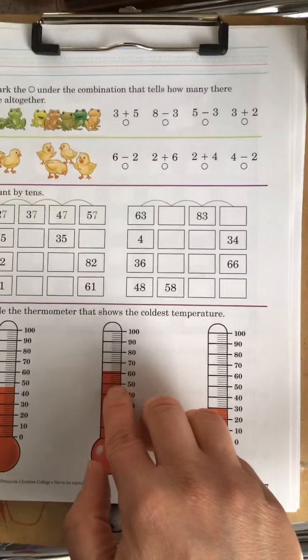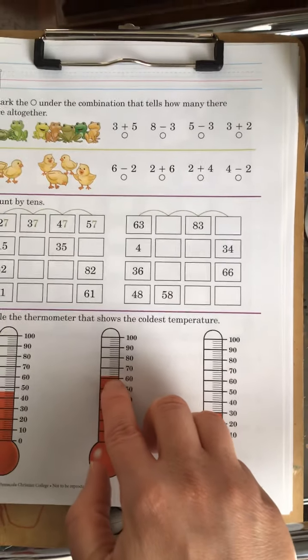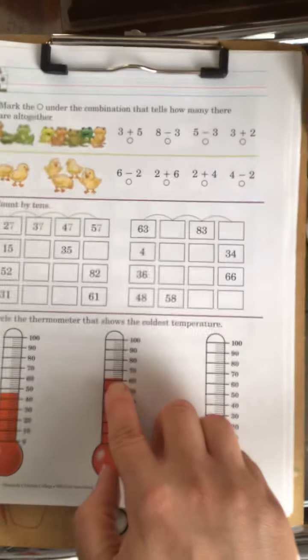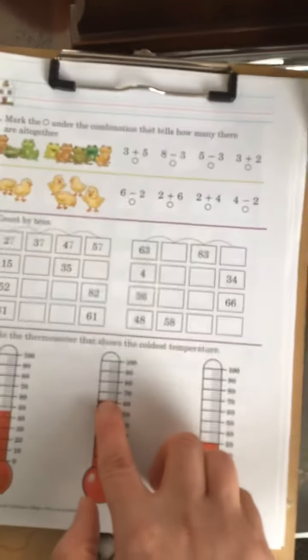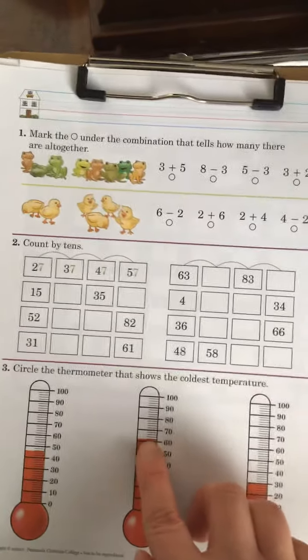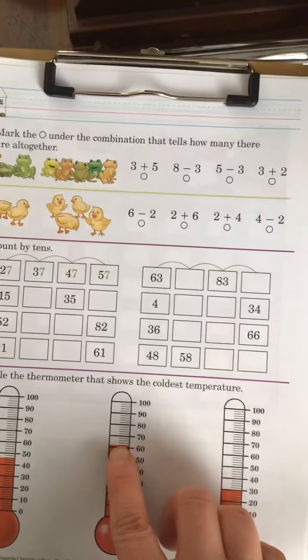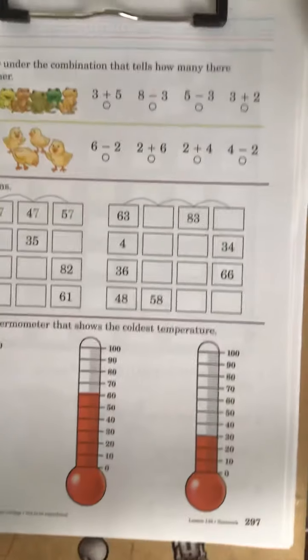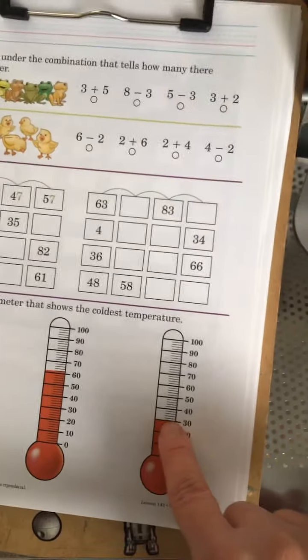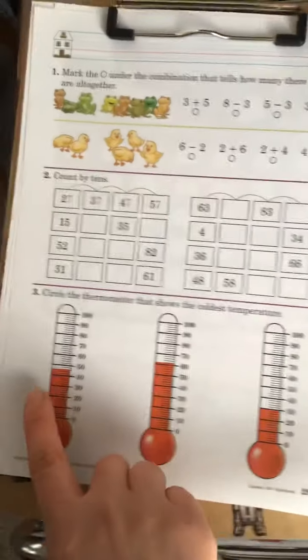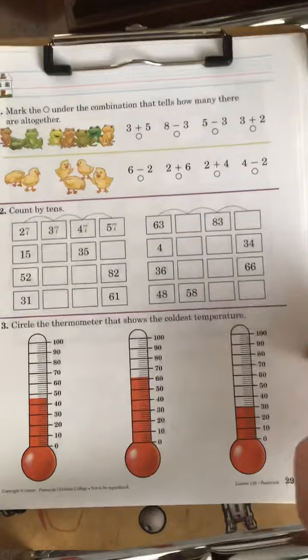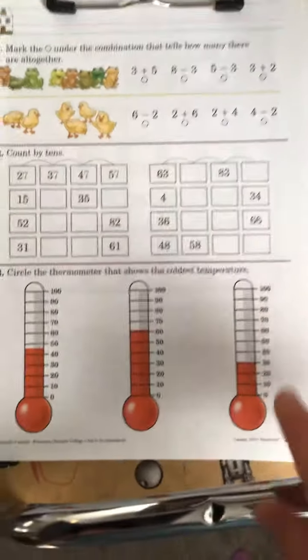Did it make it to the 50? Yes. Did it make it to the 60? Yes. Did it make it to the 70? No. So go back to the 60 and count by twos. 62. You can write 62 here. Did it make it to the 30? It's at the 30, so this is 30. So which is the coldest? 30. You could circle this one.